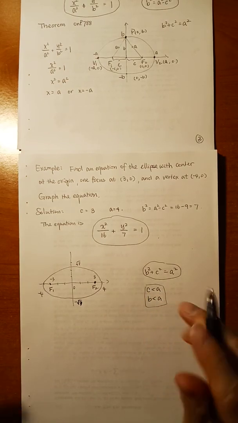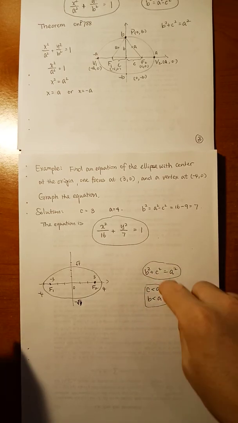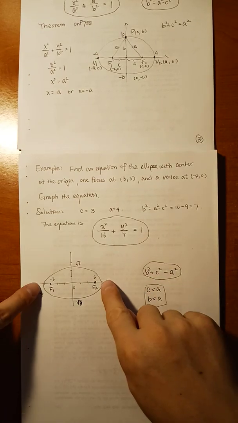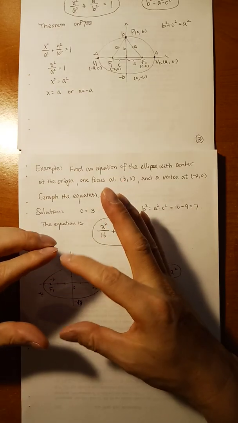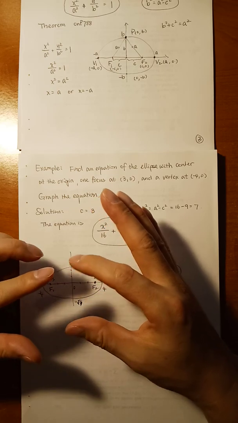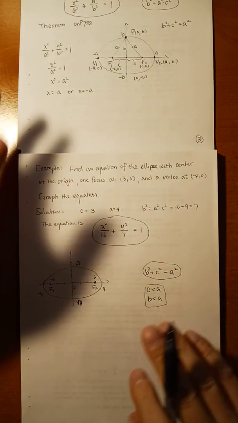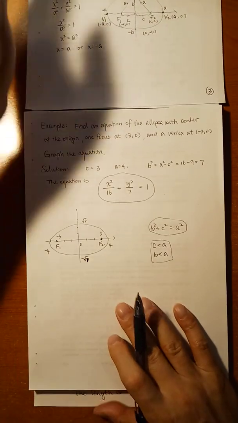A is the largest among those three letters, because C and B are both less than A. So when you draw it, it's more or less flat. You cannot draw it like a vertical one. That is not correct.